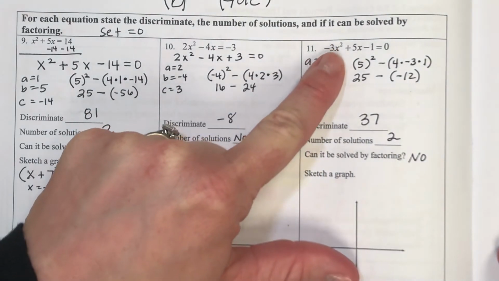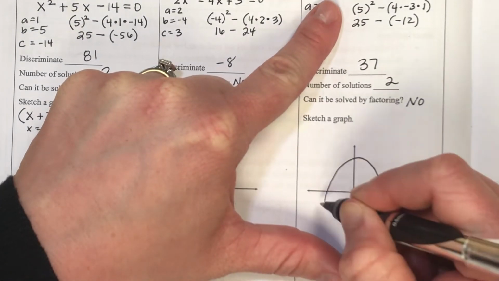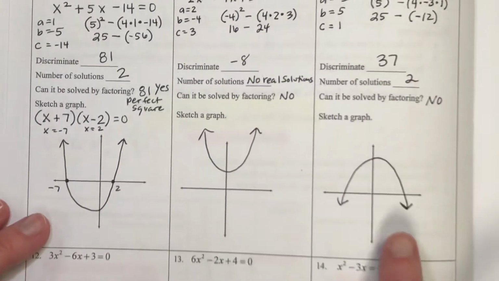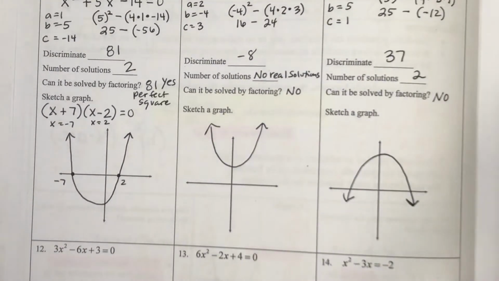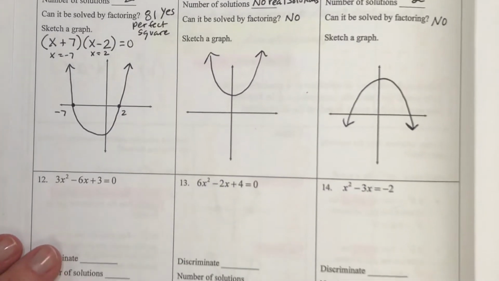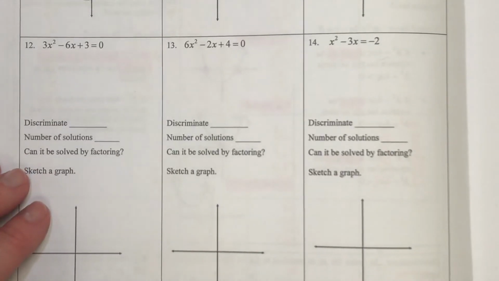Now I do notice that my front term is negative, and I know this is going to open downwards because that front term is negative. And if you didn't know that, that's okay. But it should have 2 real x-intercepts. I don't know where those would be yet, but I just know that I'd have 2. All right, we have 3 more examples for this video.